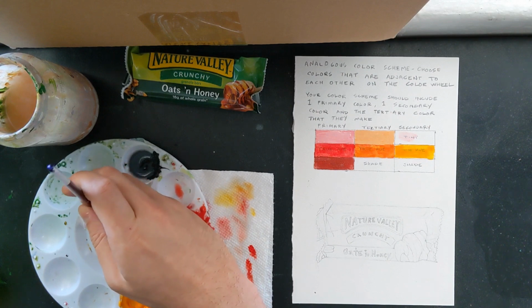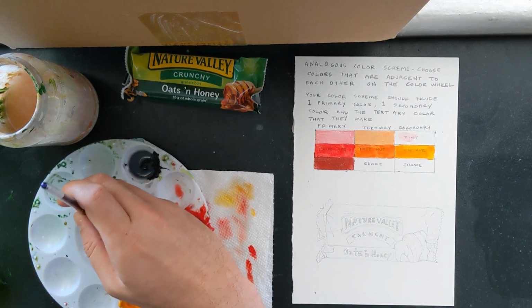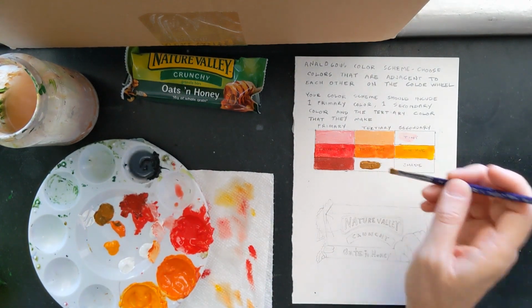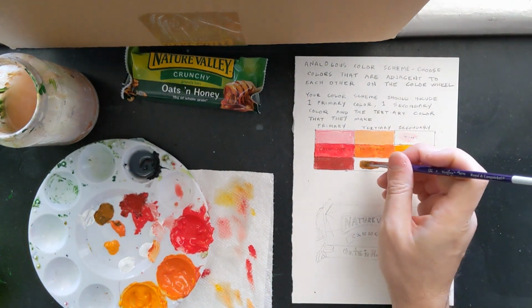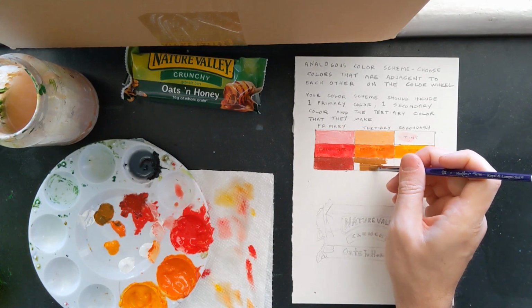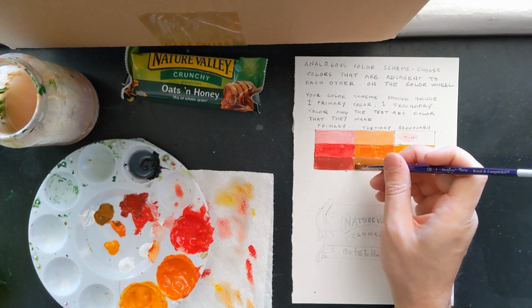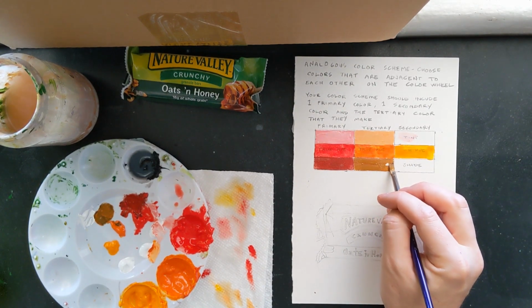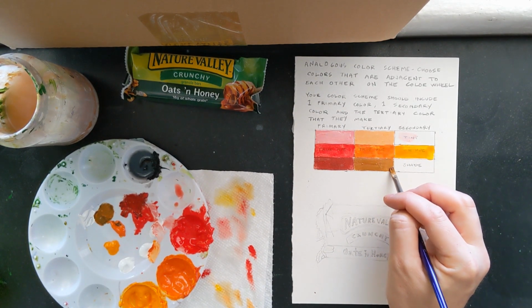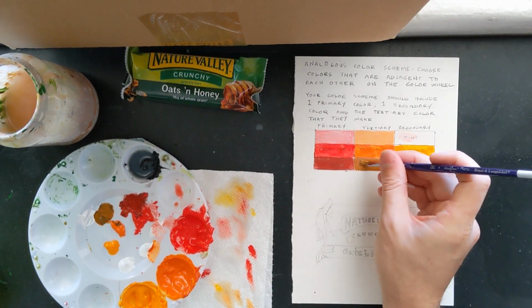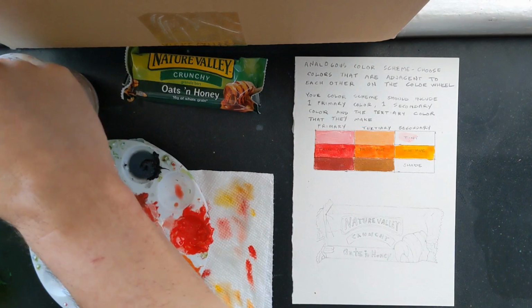Try to do this fast. That is not the prettiest color in the world, but it'll give me a little bit of contrast, a little bit of value. And then one more to go.